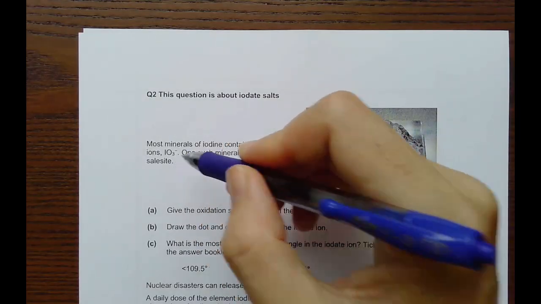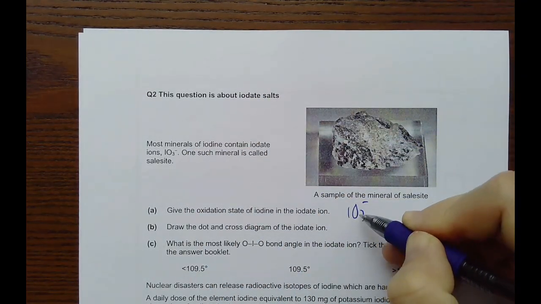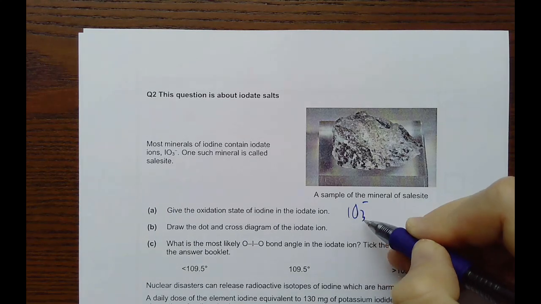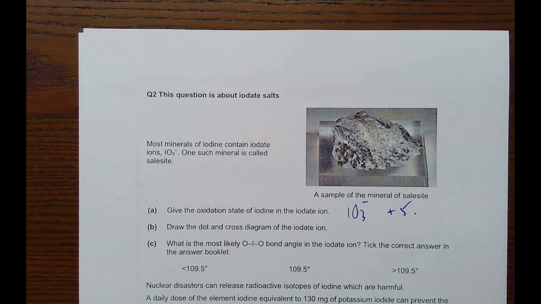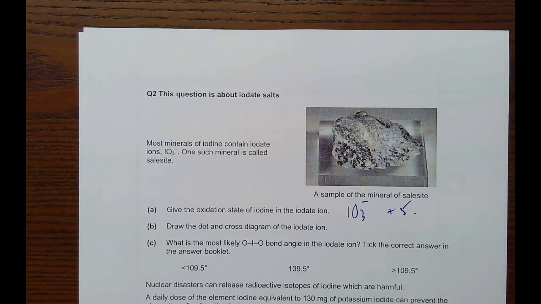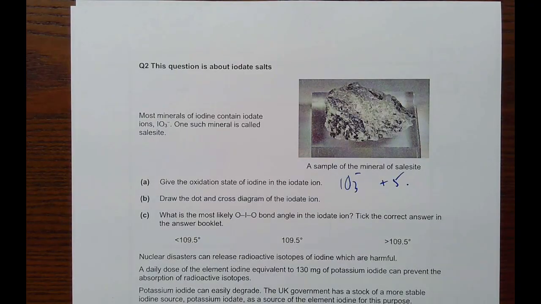The iodate ion is IO3 minus. Oxygen's going to be -2. 3 of those is -6, so iodine needs to be +5. If you're not happy with working out oxidation states, it's something you definitely want to spend a little bit of time working on, because it's just one easy mark, generally.